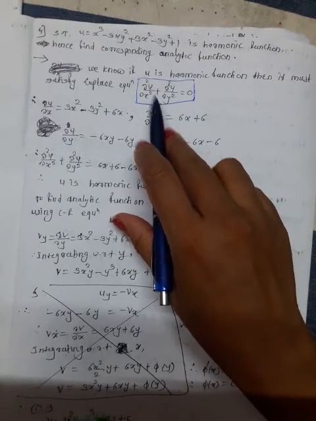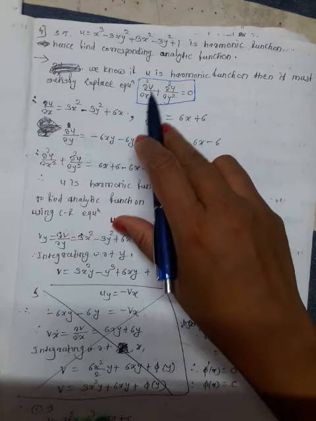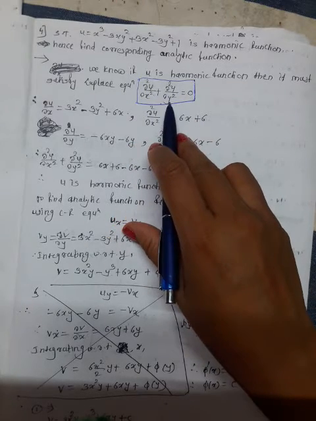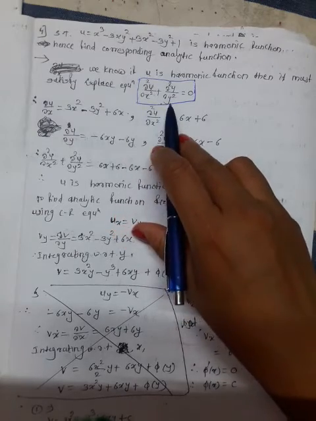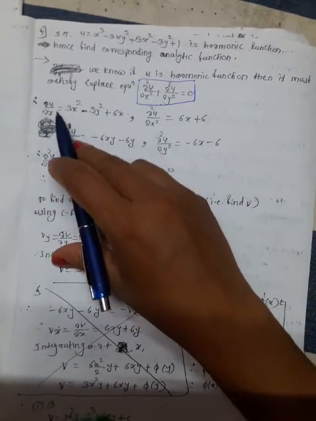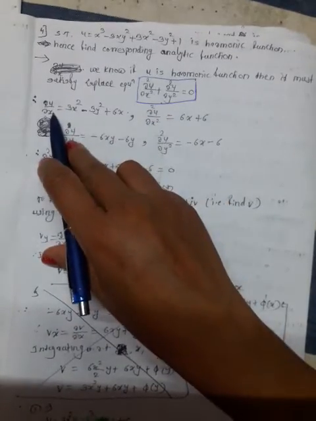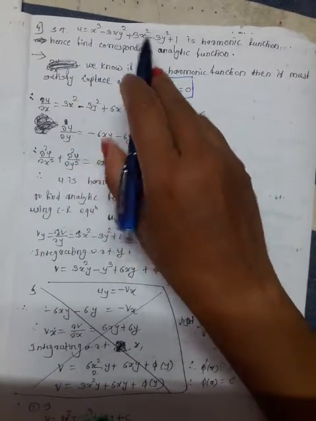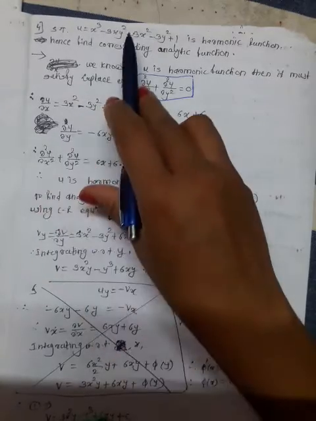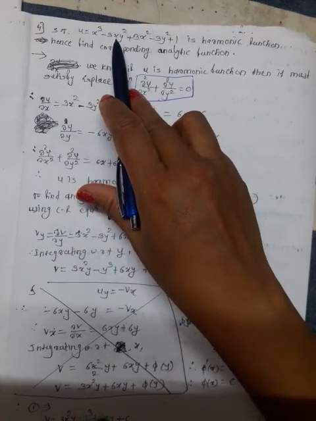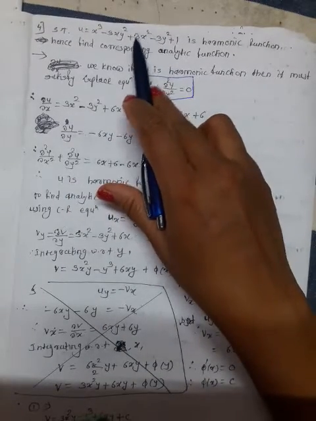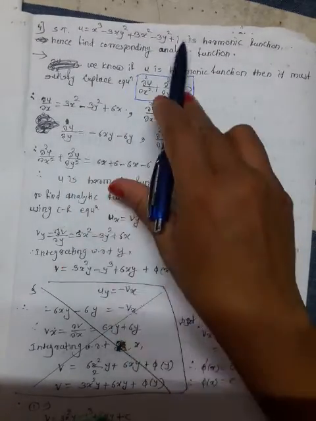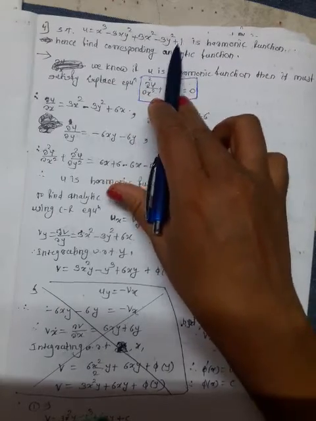Now you have to just verify this equation: the second partial derivative of u with respect to x squared plus the second partial derivative of u with respect to y squared. That means we have to find the double derivative of u with respect to x first, then y. First, let's calculate single derivatives. The derivative of u with respect to x, y constant: the x cubed derivative is 3x squared. Here y is constant as it is, the x derivative is only 1, that's why 3y squared. The x squared derivative gives 6x. This last term is constant with respect to x, that's why the derivative is 0. This is the first derivative with respect to x.